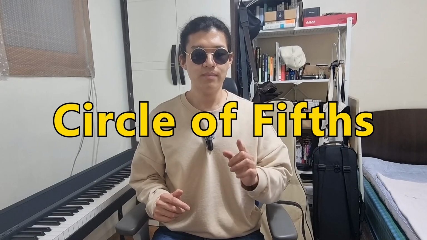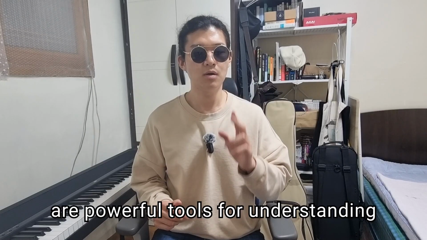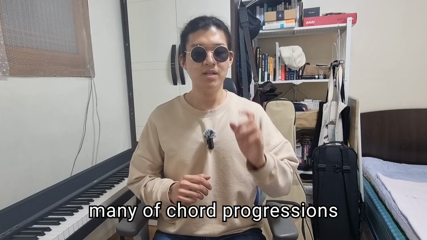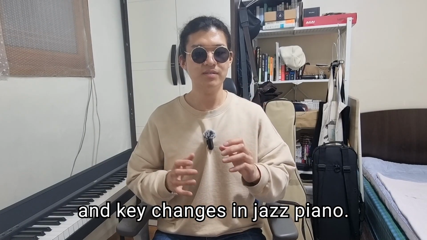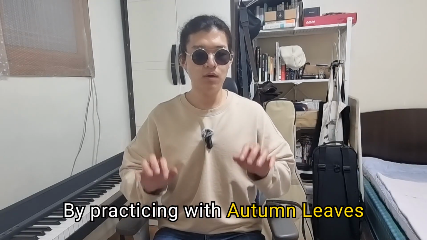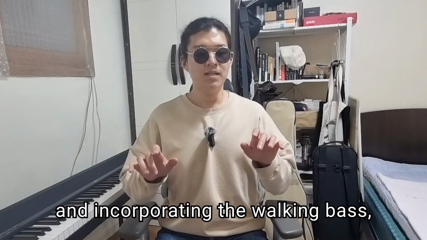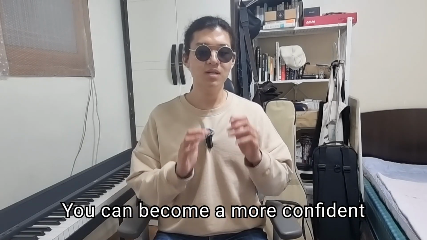Remember, the circle of fifths and the 2-5-1 chord progression are powerful tools for understanding many chord progressions and key changes in jazz piano. By practicing with Autumn Leaves and other jazz standards and incorporating the walking bass, you can become a more confident and skilled jazz pianist.